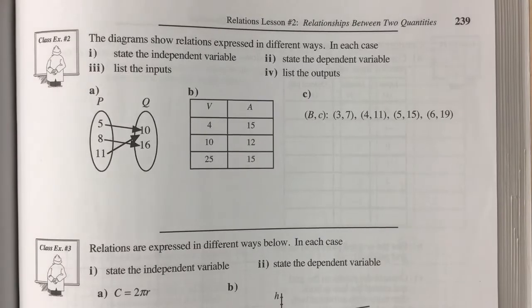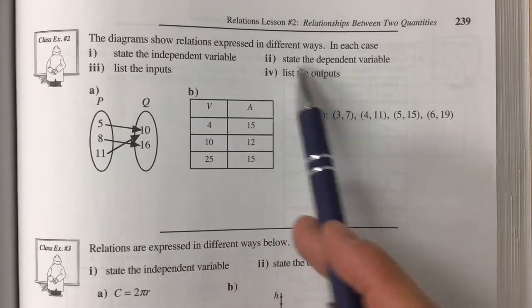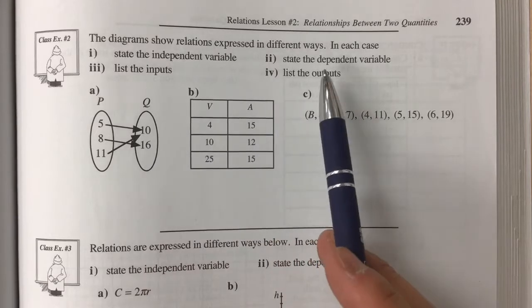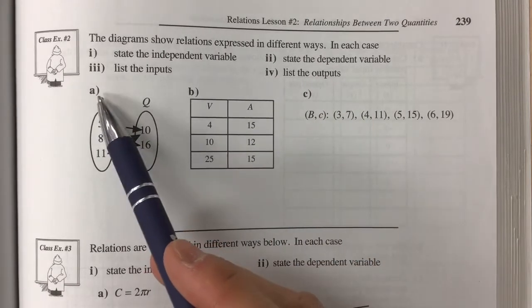In class example number 2, I have diagrams that show relations expressed in 3 different ways. And I want to state the independent variables, I want to state the dependent variables, I want to list the inputs, and I want to list the outputs for each of them. So first of all, I'm going to look at A right here.